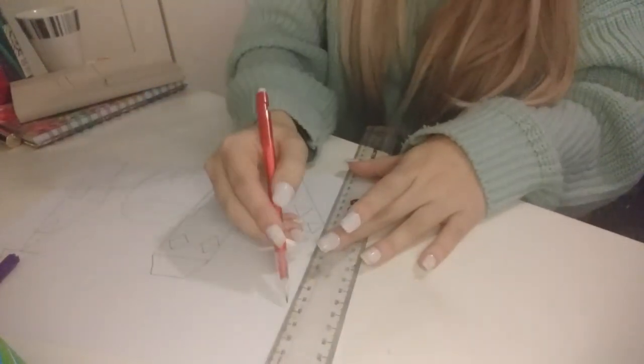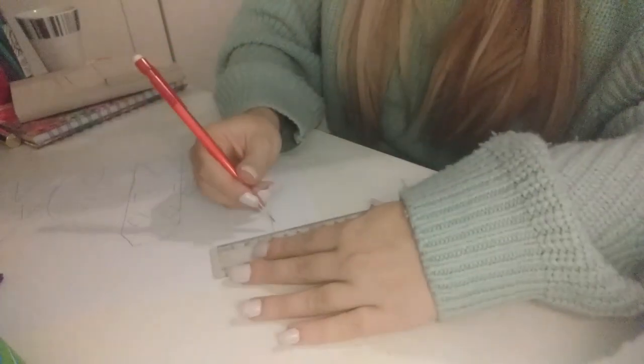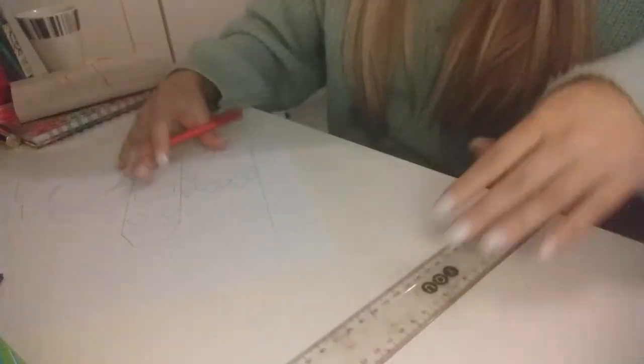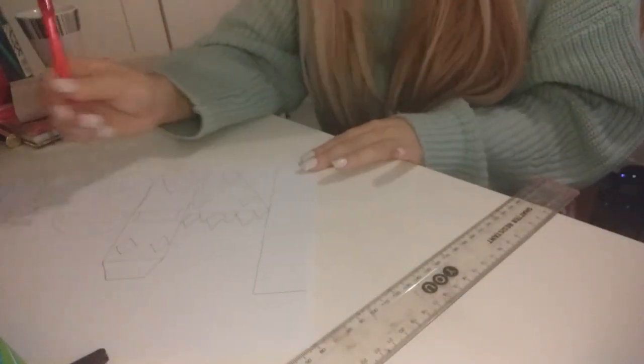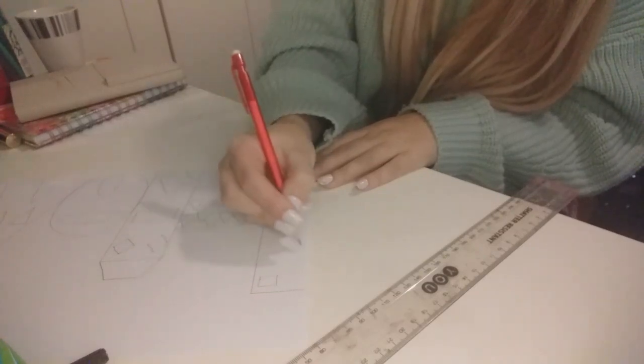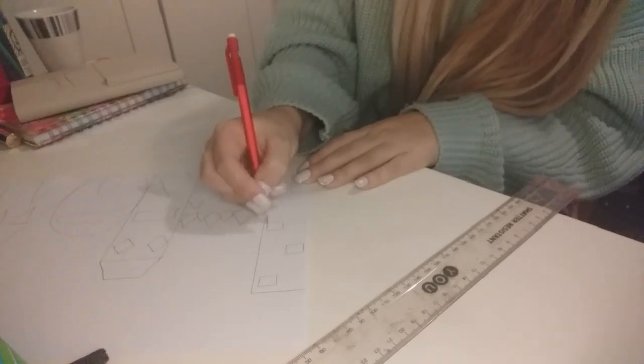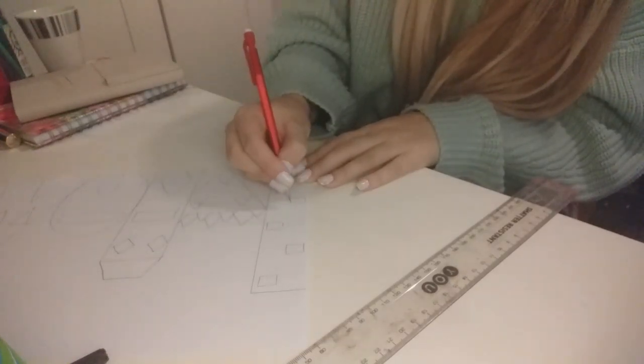I think I'm going to have a really tall and really skinny rectangular house. So I'm going to do it like that. And you could choose to have lots of windows or very few windows. And you don't need to have all of your windows in a set place. So you might choose to stagger your windows a bit like this.